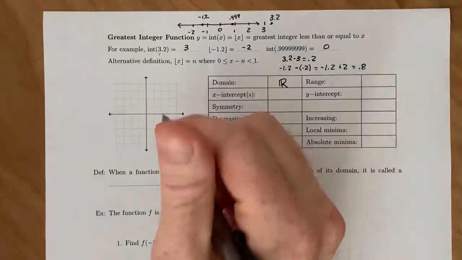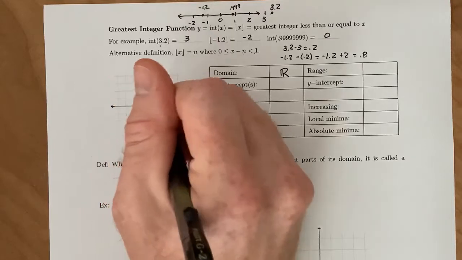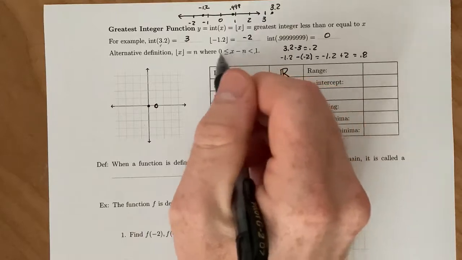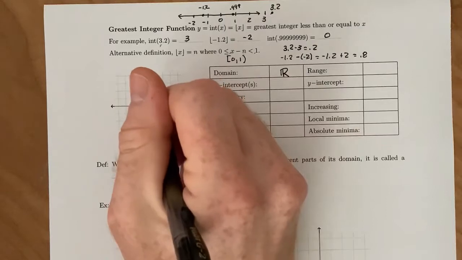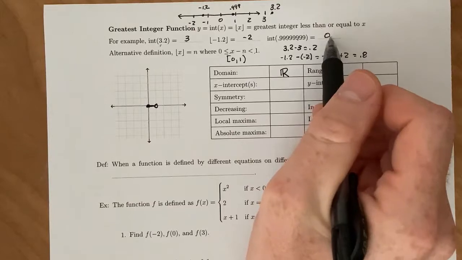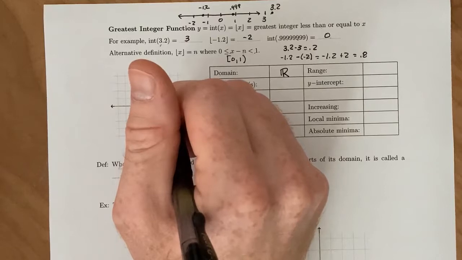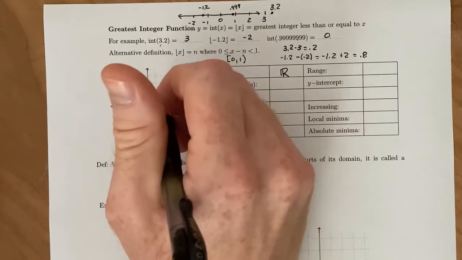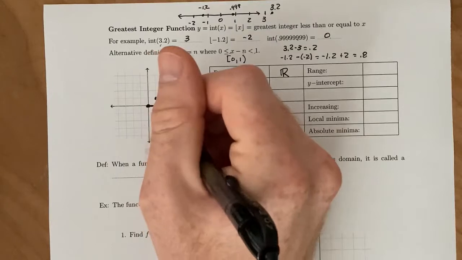Now, every number has an integer that is less than it, which means our domain is all real numbers. We'll come back to the range once we graph this. So if I take any number between 0 and 1, but not equal to 1, it is already inside of this interval here. And so any number there stays at 0, just like this stayed at 0. If I was to take a number between 1 and 2, but less than 2, the next integer to the left of it is going to be 1. And so we end up with another step right here.